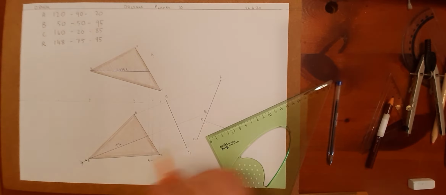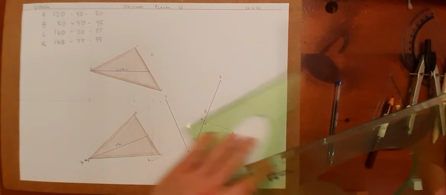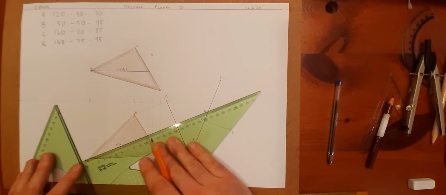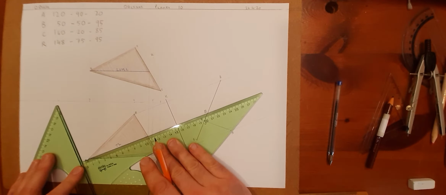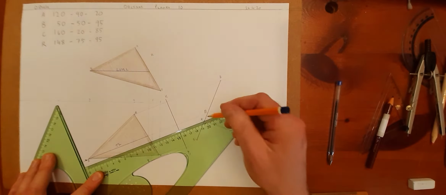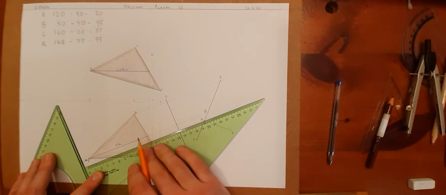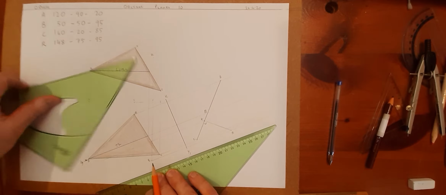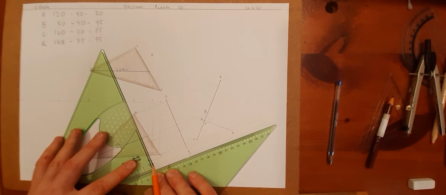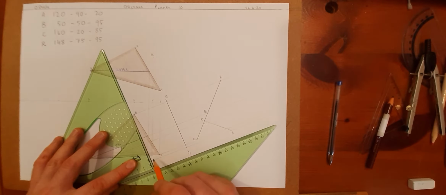Now what we need to do, of course, is bring this back to plan and elevation and draw in our lines. So run it down there. You can put in a heavy line here now.